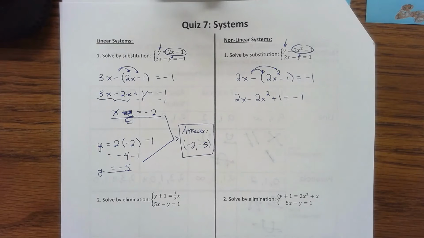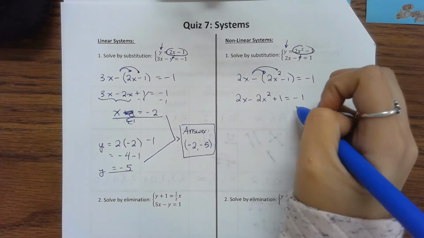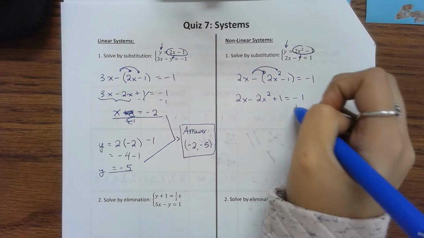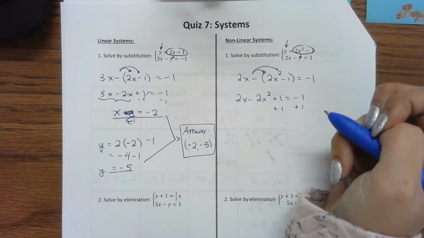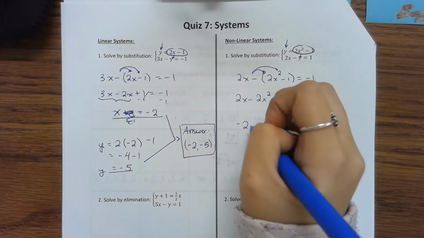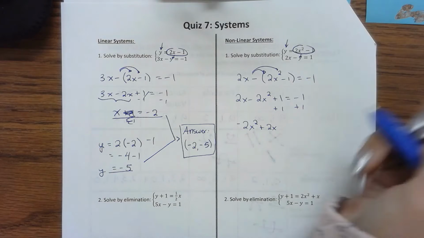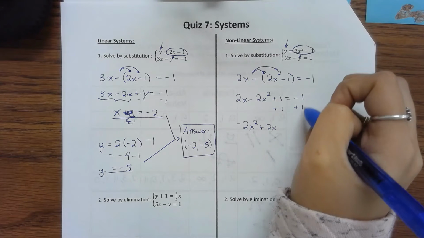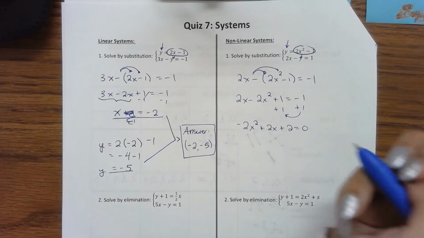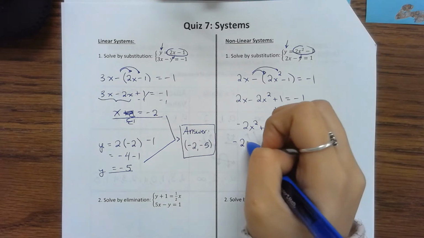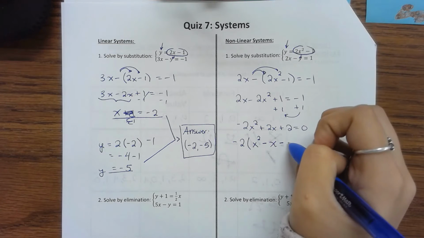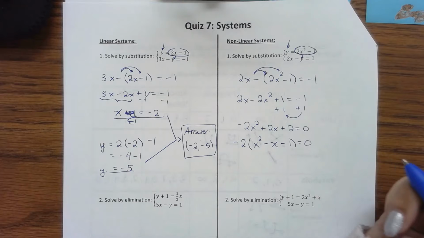And let's see what we can do. I'm going to move the 1 over, so I'm going to add 1 on both sides. Let's see. We have negative 2x squared plus 2x. And yep, I'm going to move this guy over to get plus 2 equals 0. And if I factor out a negative 2, we can get x squared minus x minus 1 equals 0.